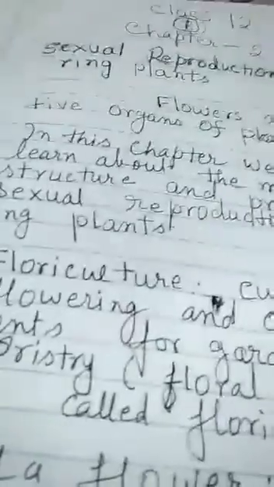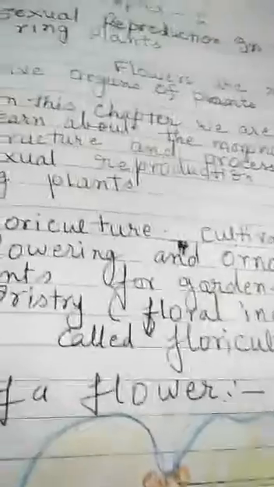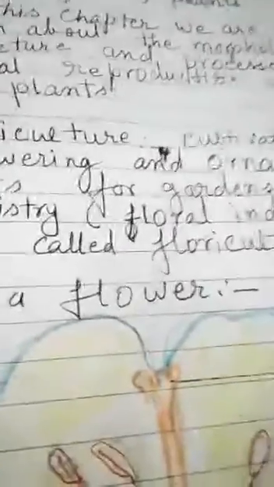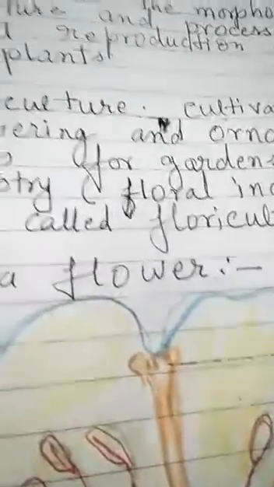Today revision of chapter 2, sexual reproduction in flowering plants, was done for class 12. I asked the students what the reproductive part of a plant is. So they answered that the flower is the reproductive organ of plants.